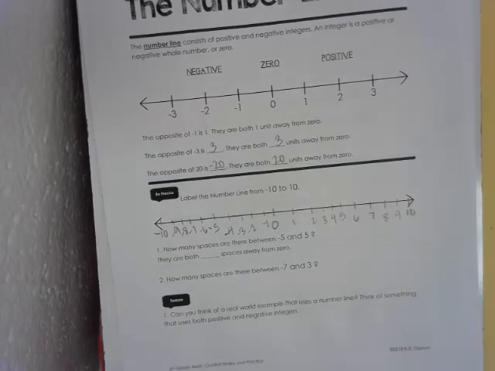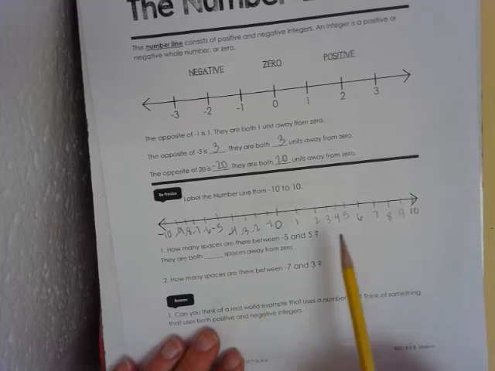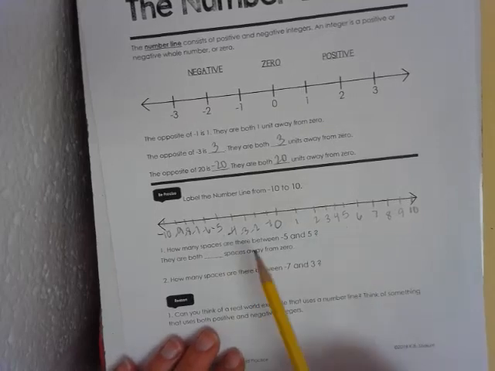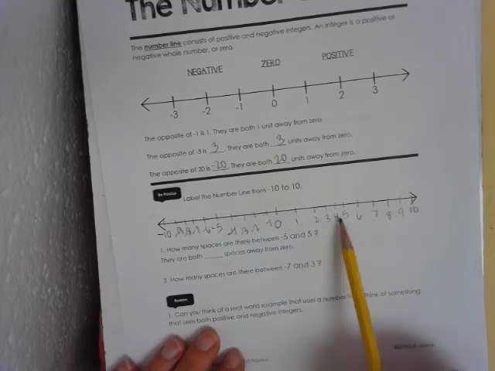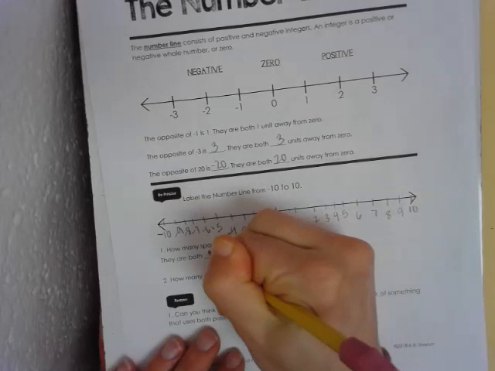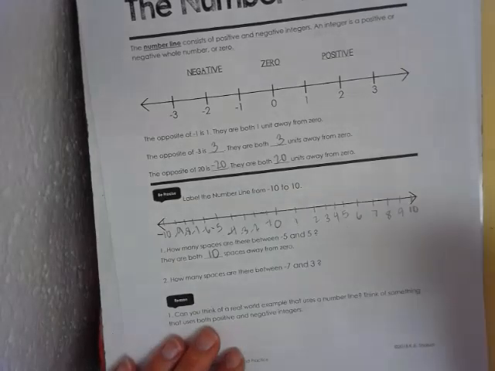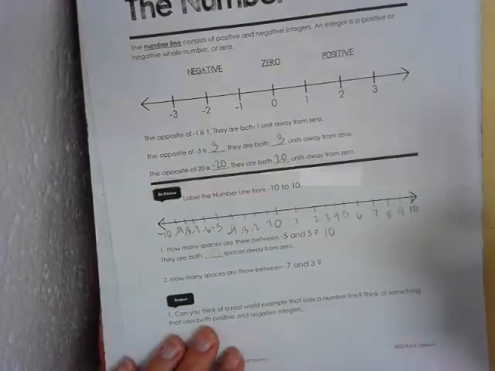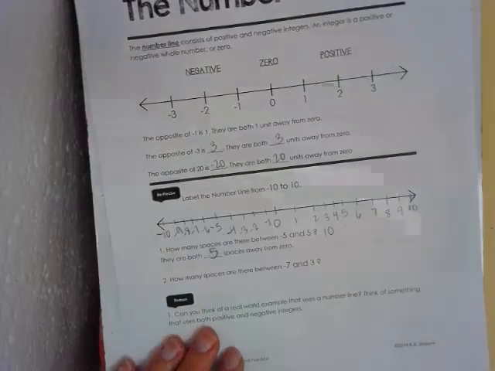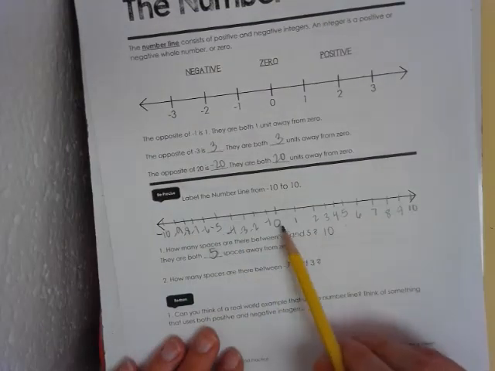So in the first question, how many spaces are there between negative 5 and 5? Well, here's negative 5, and here's 5. How many spaces are there in between? 1, 2, 3, 4, 5, 6, 7, 8, 9, 10. There are 10 spaces between negative 5 and 5. Oops, I wrote that in the wrong spot. 10 goes there, sorry. They are both 5 spaces away from 0. So again, I can go back to negative 5 and go 1, 2, 3, 4, 5. And here's 5, and from 0 it is 1, 2, 3, 4, 5.